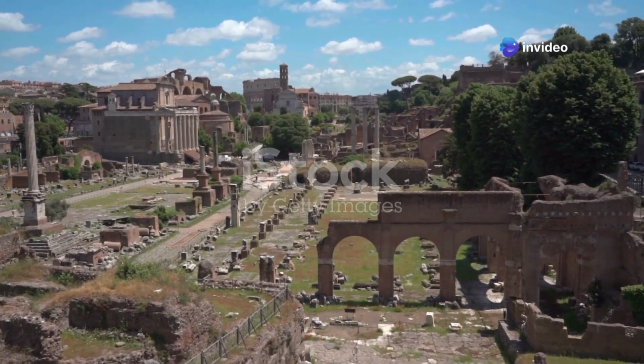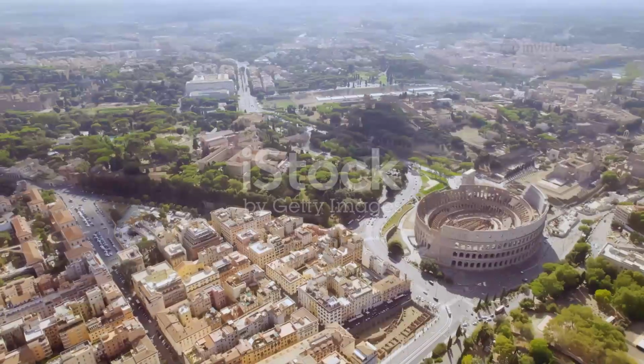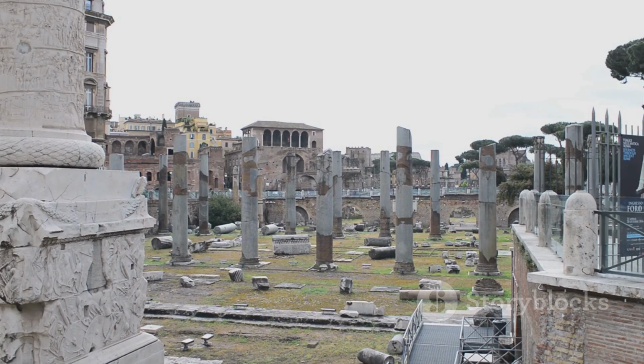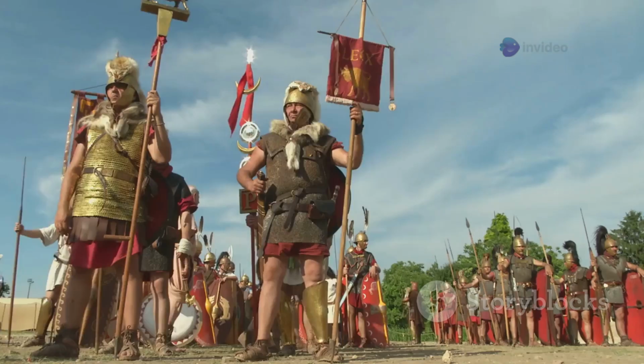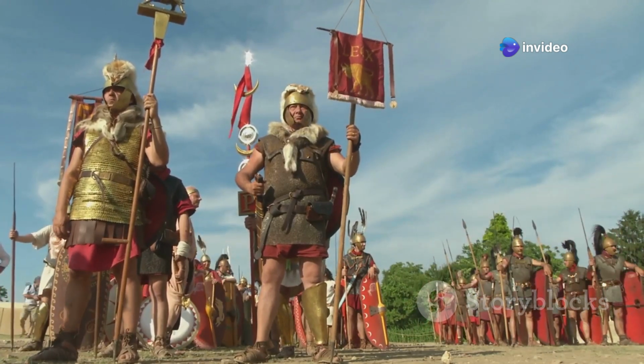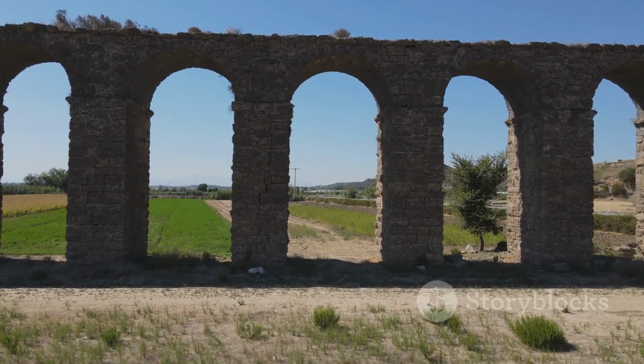Imagine a power unlike any other, a civilization stretching across continents. This was Rome at its zenith. For centuries, the Roman Empire stood as a beacon of power, wealth, and innovation. Its legions marched from the misty shores of Britain to the sun-baked deserts of the Middle East. Roman law, engineering, and culture left an indelible mark on the world.